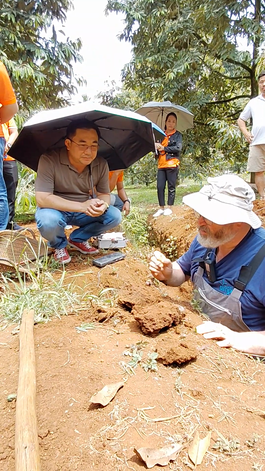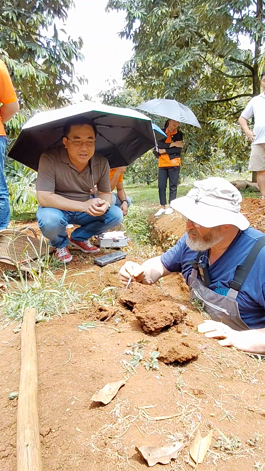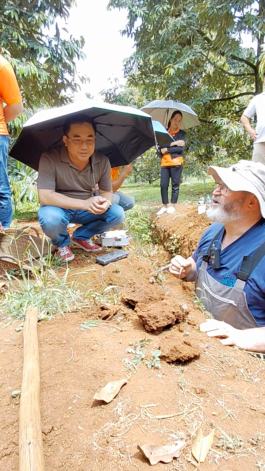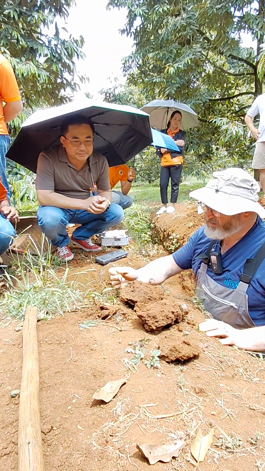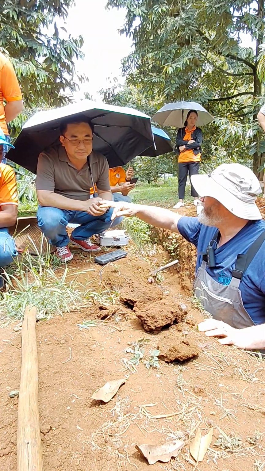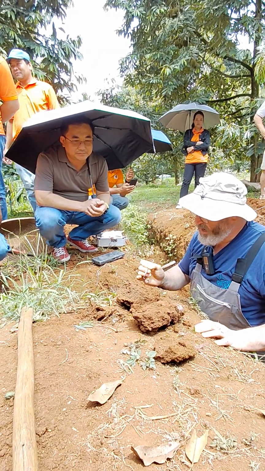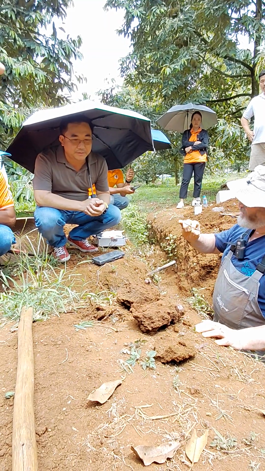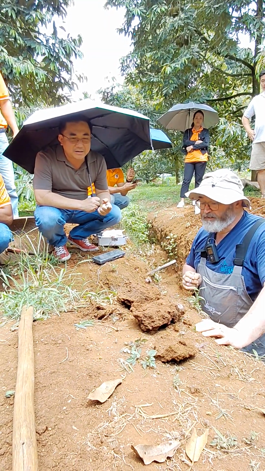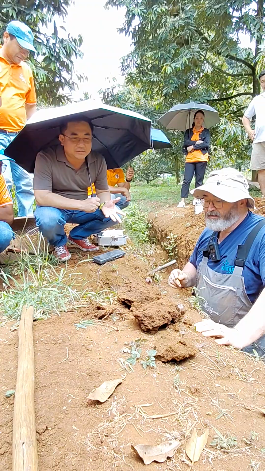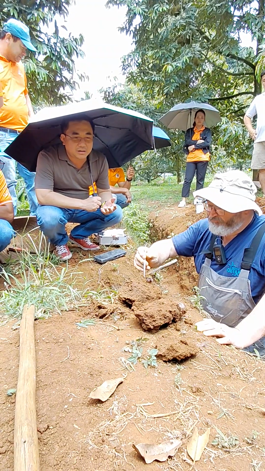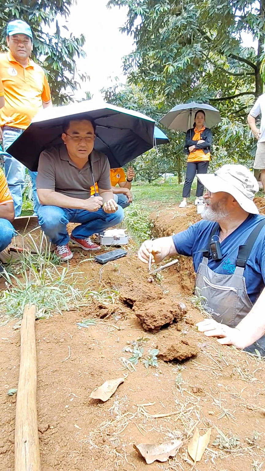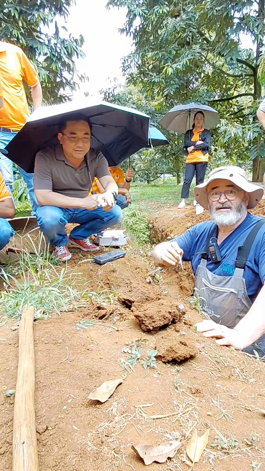Here is a fungi also. These are roots. Okay. You can see that the roots are white, a bit yellowish, and the fungi are purely white.